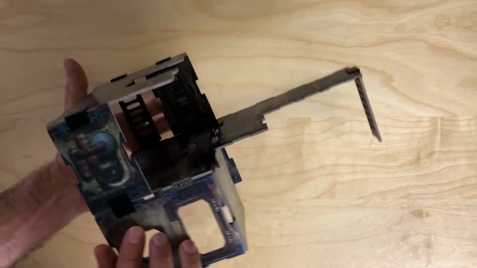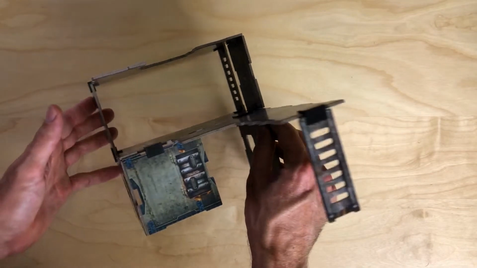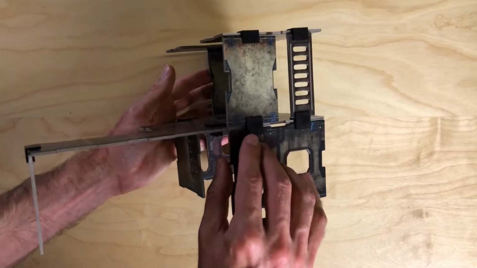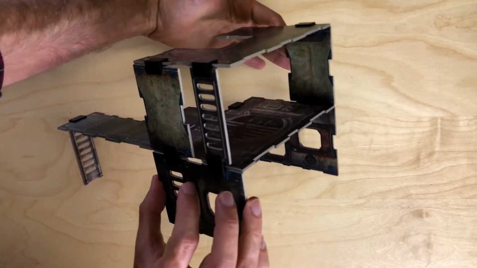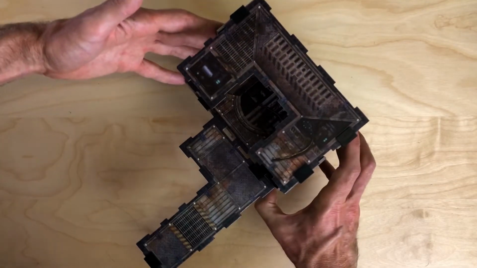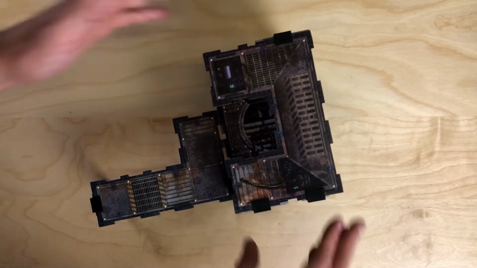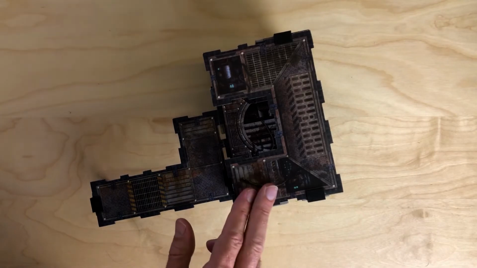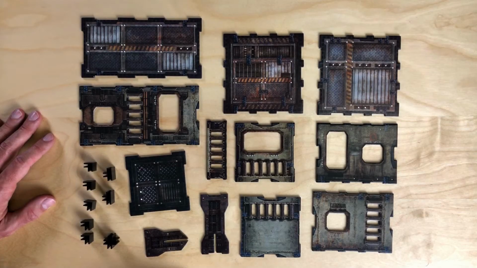And we end up with this kind of structure here. That is essentially building number 3. Okie doke, so we're going to move on to building number 4.